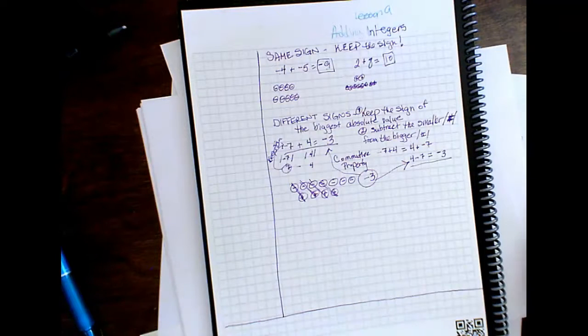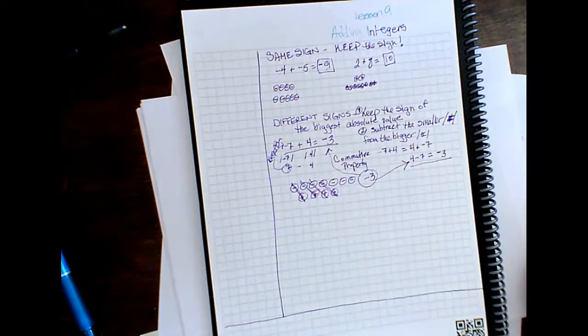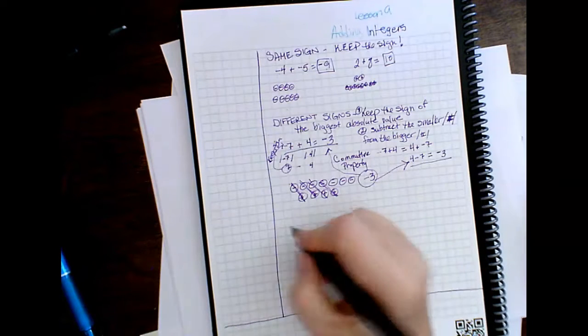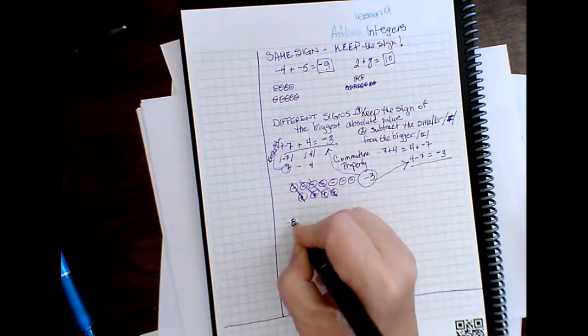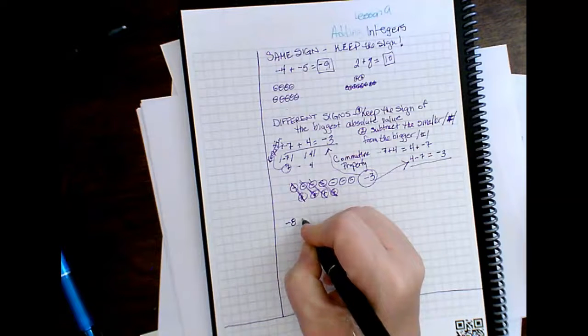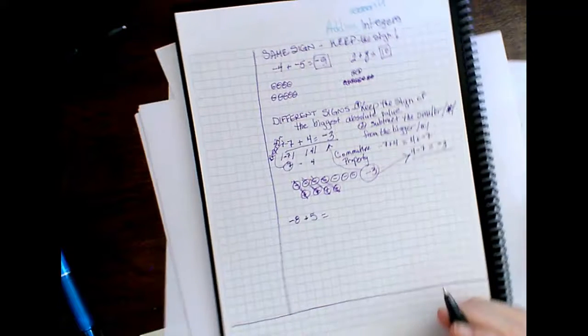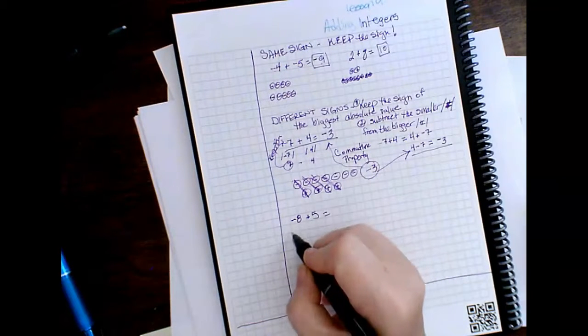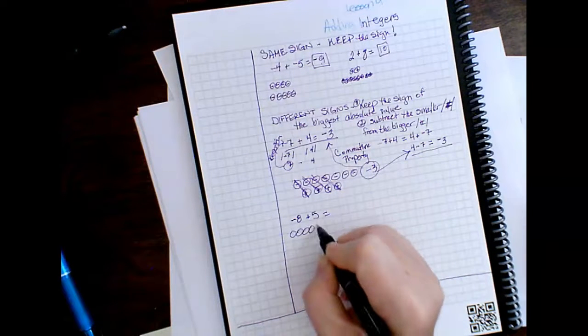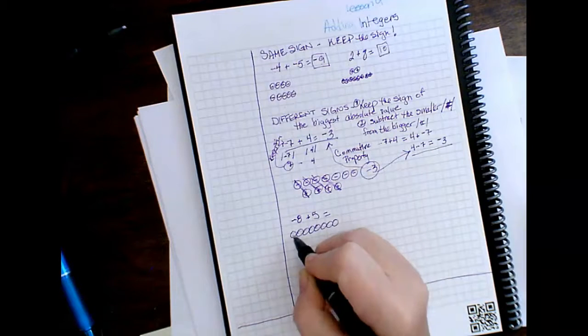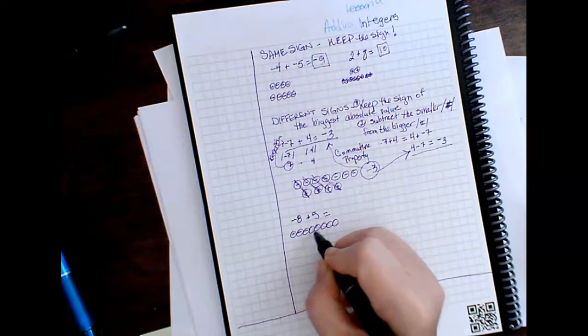Okay? So let's do a little bit more. So if I've got negative 8 plus 5, if I use my strategy, 1, 2, 3, 4, 5, 6, 7, 8, and these are all negative.